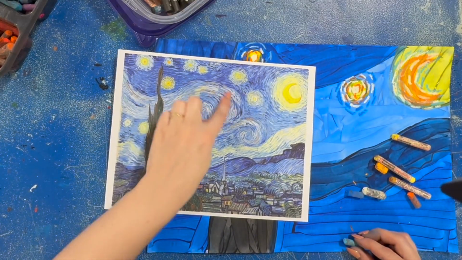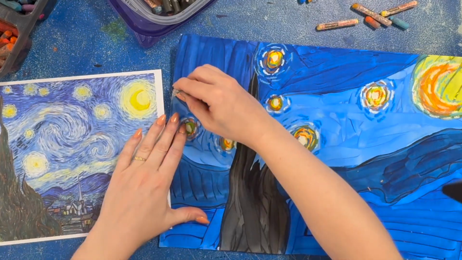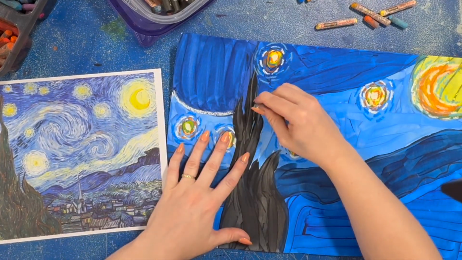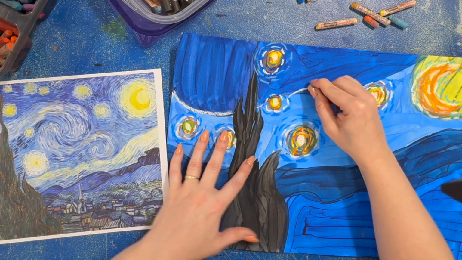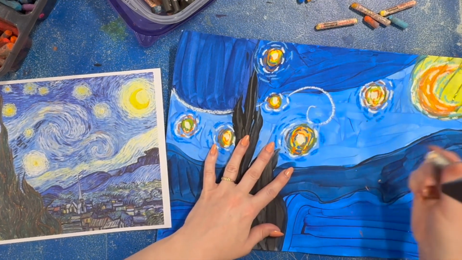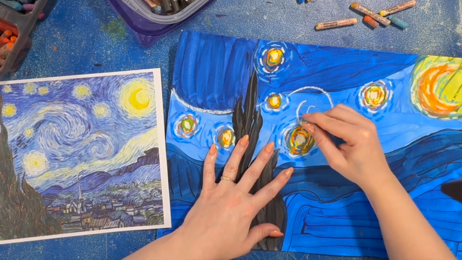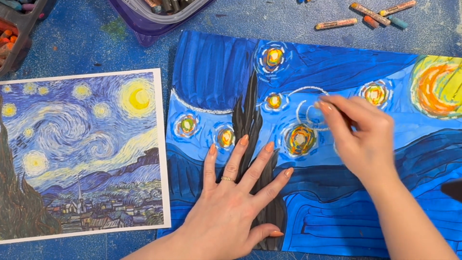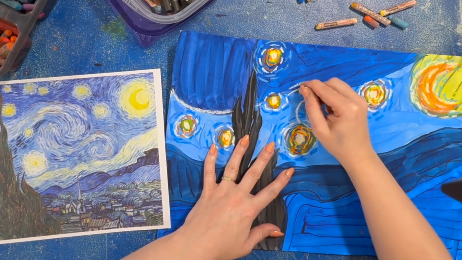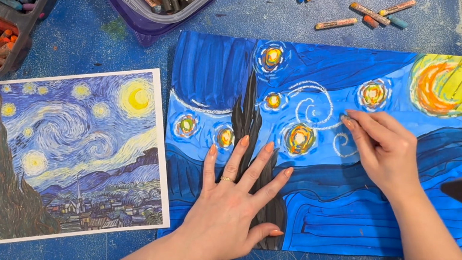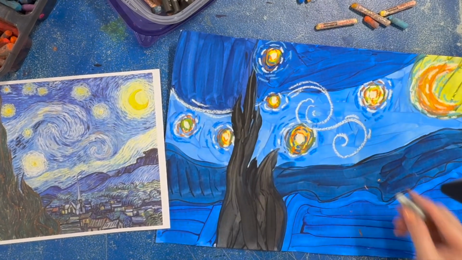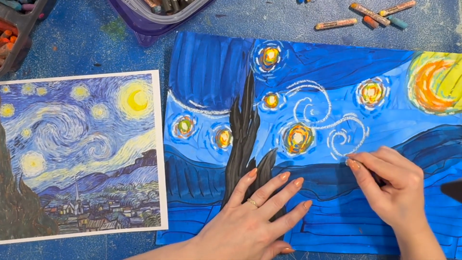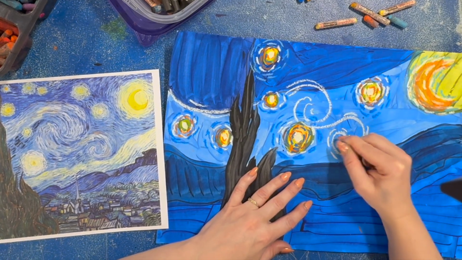Another big detail is this big swirl in the sky. So I'm just gonna make a swirly line like this, hop over. And it doesn't have to be perfect because we're gonna add more lines around it anyway. So now that you've got the swirl, now start to go around the swirl with those little dashed lines.